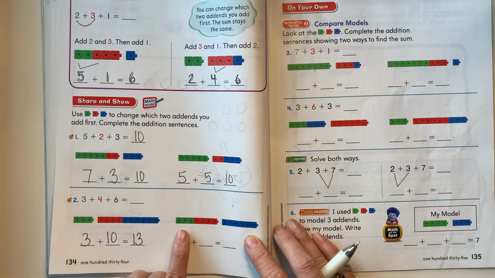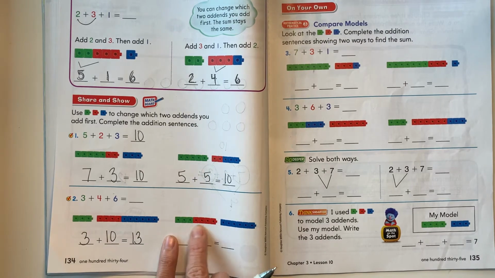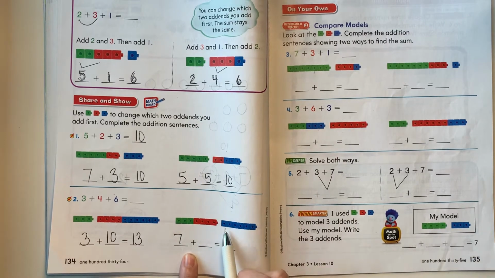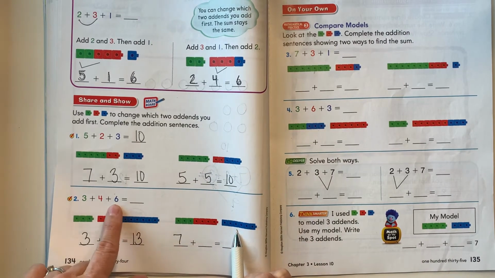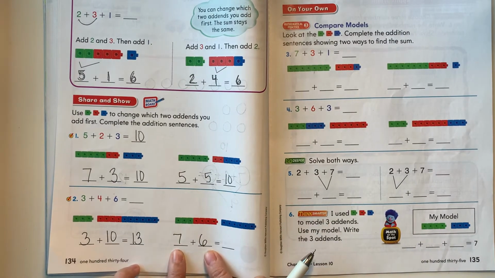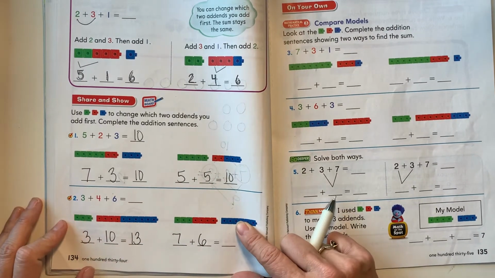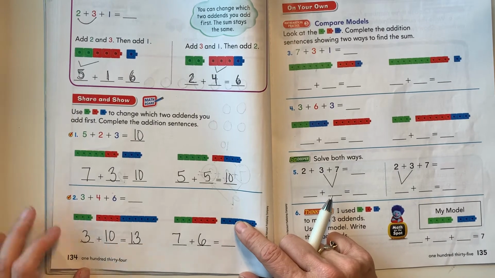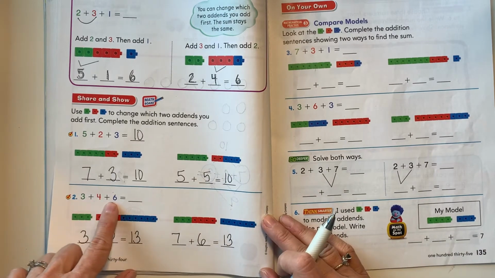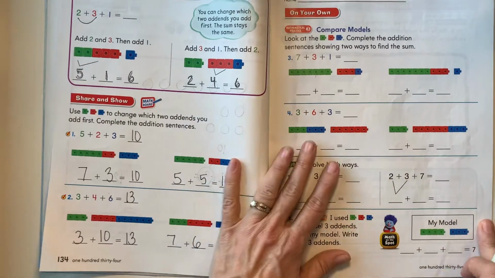Okay, in the other picture, they've put the green and the red together. So that's 3 and 4. 3 plus 4 more is 7, plus just the blue on its own. And I know that the blue is 6 because I see it right here. So now my equation is 7 plus 6. It's going to be the same sum because we haven't taken away or brought any more blocks in. We've just shifted them around. So 7 plus 6 is 13, which means 3 plus 4 plus 6 is also 13. So we're adding 3 addends together.